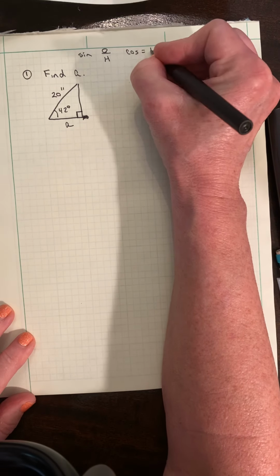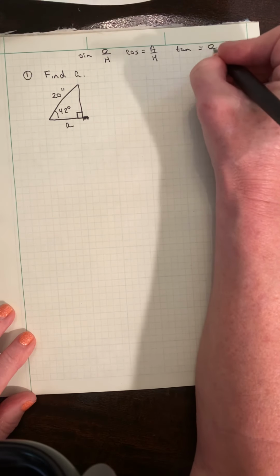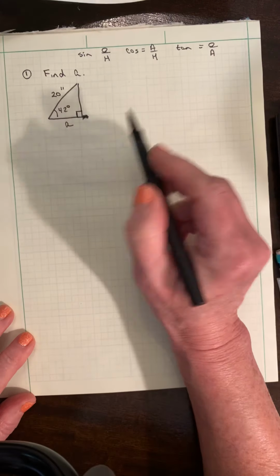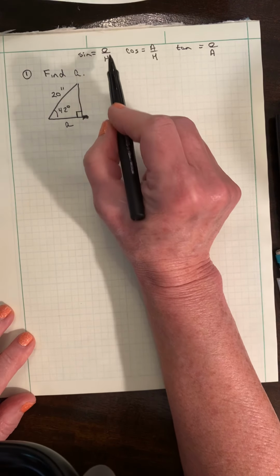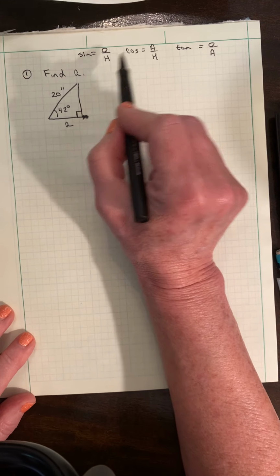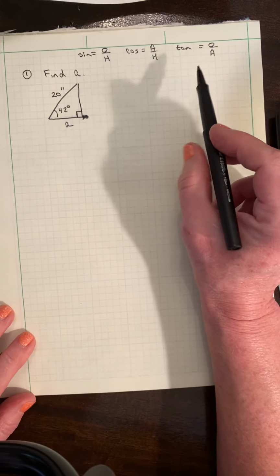Cosine was adjacent over hypotenuse, and tan was opposite over adjacent. So our sine of an angle is opposite over hypotenuse, cosine adjacent over hypotenuse, and tan is opposite over adjacent.